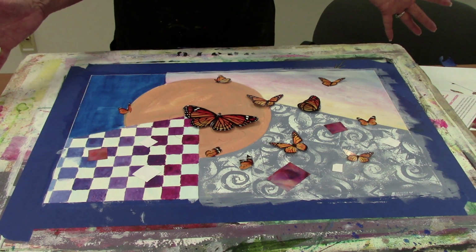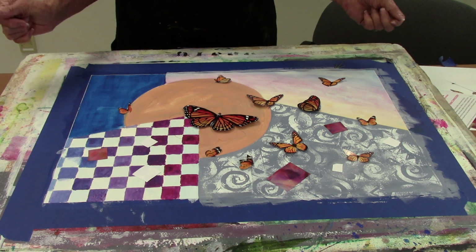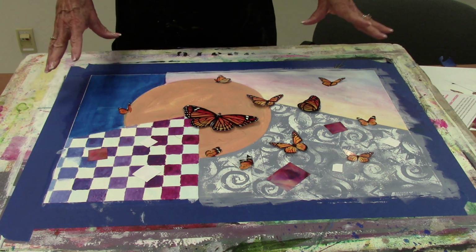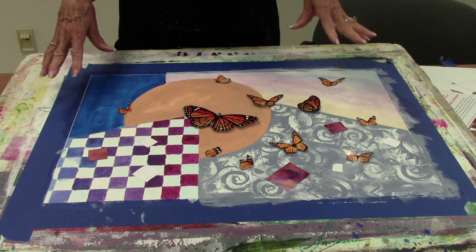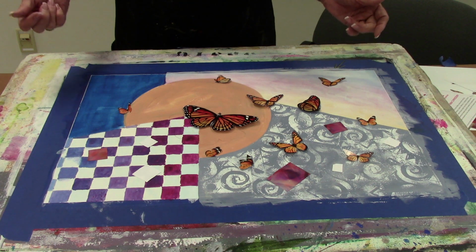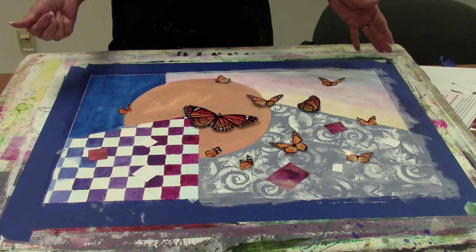Any questions? Okay, it should take some time because this is a very detailed part of the painting. So you'll take time doing this. I left this whole period to do this and put them on. Okay?